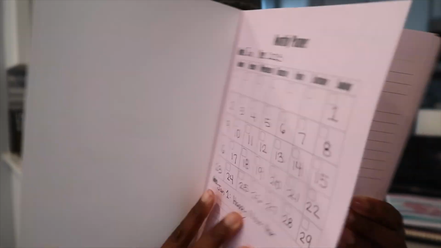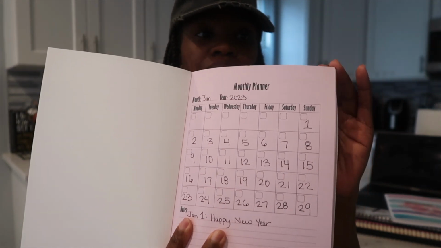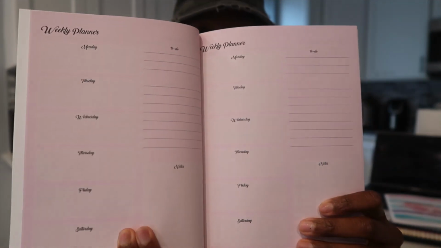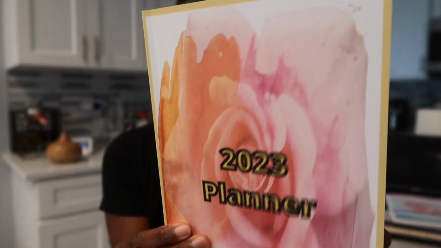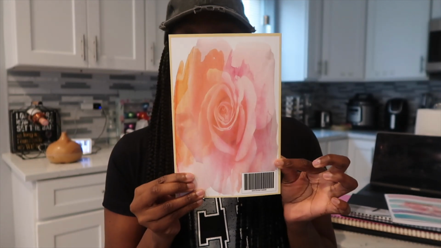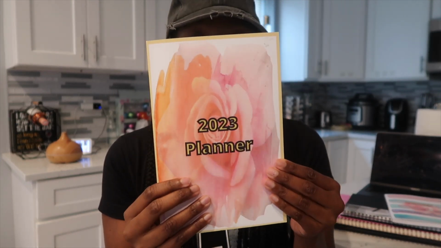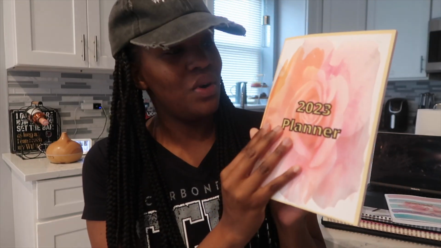So like a monthly calendar here, and then the 4 weeks of a planner on the inside of the interior. And this is a matte finish, and here is the back of the book. So instead of a journal, I created a planner, and I will use this for myself.